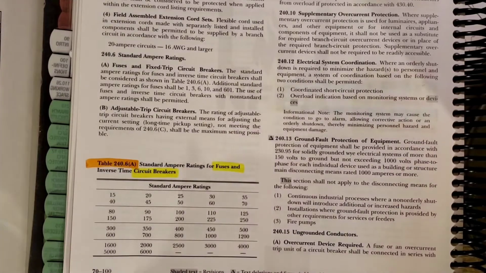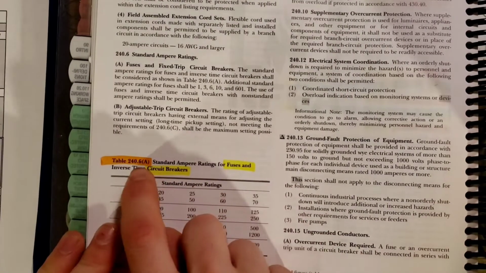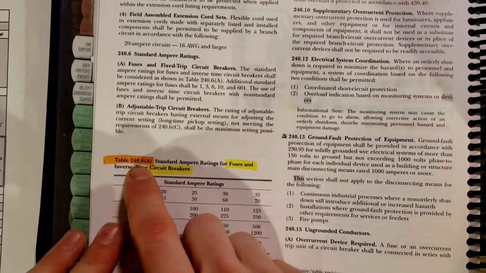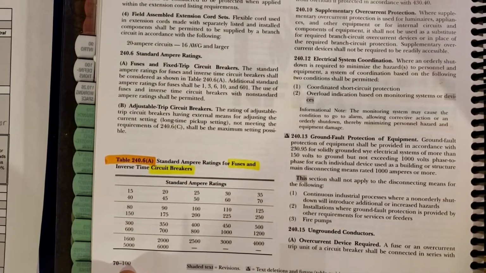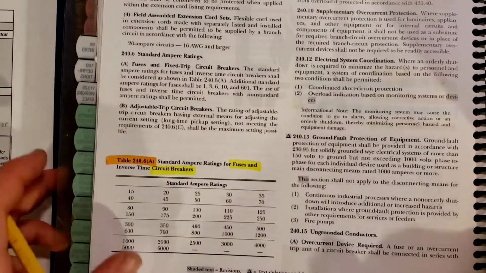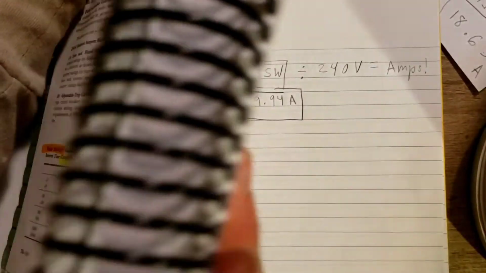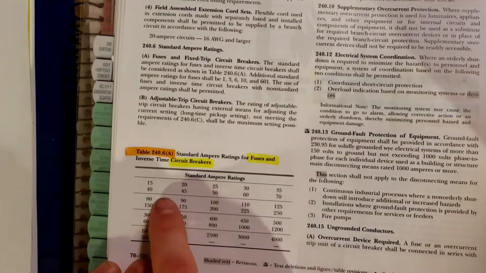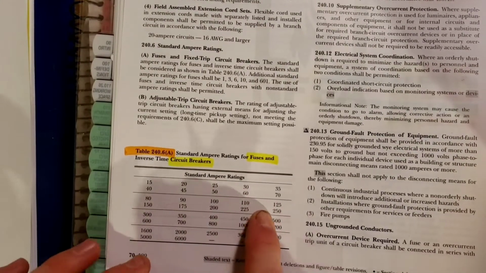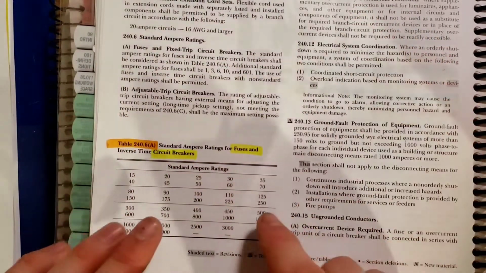Okay. All right, you did it. This is our last table we got to look at. So we're at table 240.6(A), which is on page 100 of the code book. And what we're going to do is we're going to get that answer, which was 179.94. Yeah, and we're going to look for that in this table. And if we don't find it, we're going to look for the next size up from that.